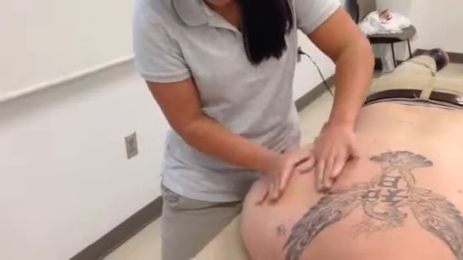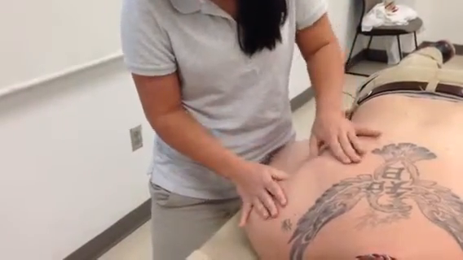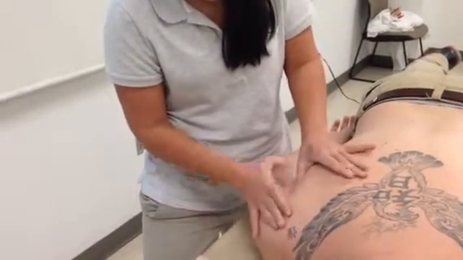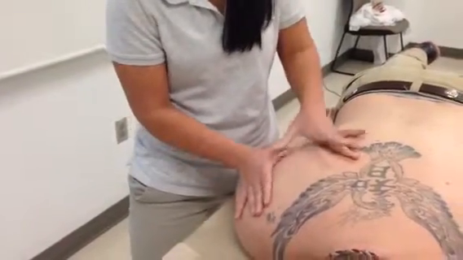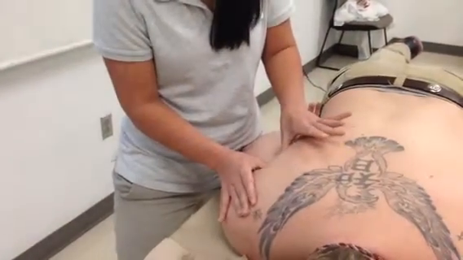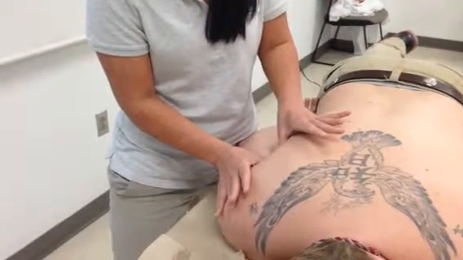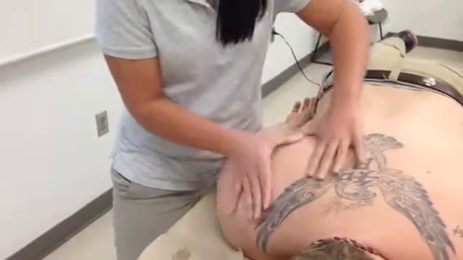You can do the medial border. And just feel for any knots or any restrictions. And once you find a restriction, you can apply a sustained pressure to that area, and it will help relieve that restriction. So you just follow the borders.